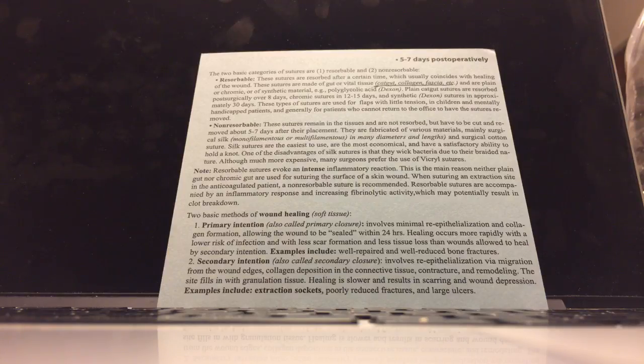Resorbable sutures are accompanied by inflammatory responses and increased fibrinolytic activity, which may potentially result in clot breakdown.